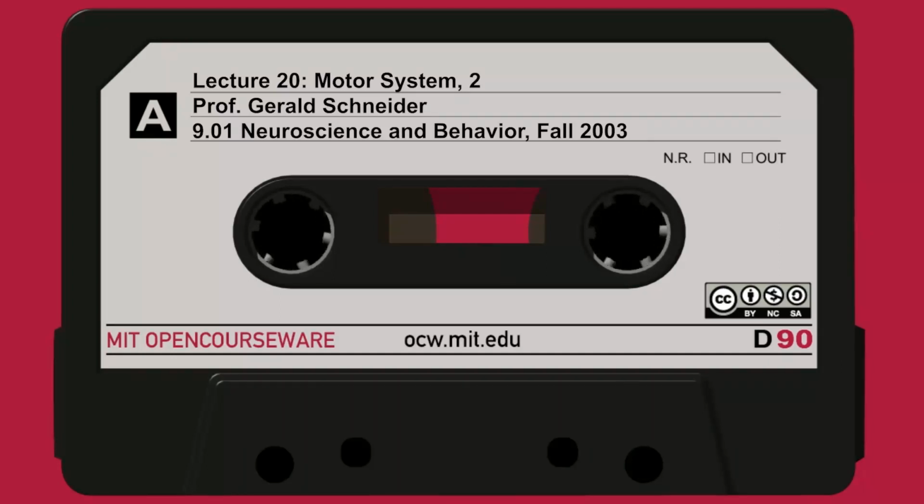So let's talk a little bit about spinal cord organization. Remember the name that we give to connections that are formed within the cord, from one part of the cord to another part of the cord. What we're talking about is the function of these propriospinal connections.